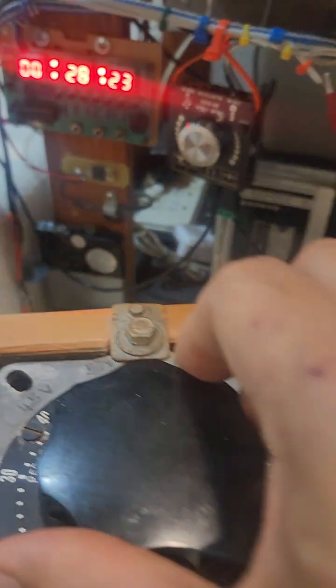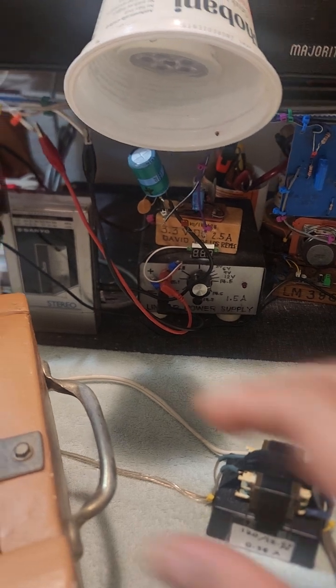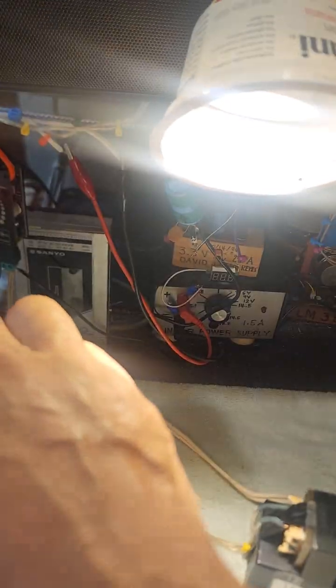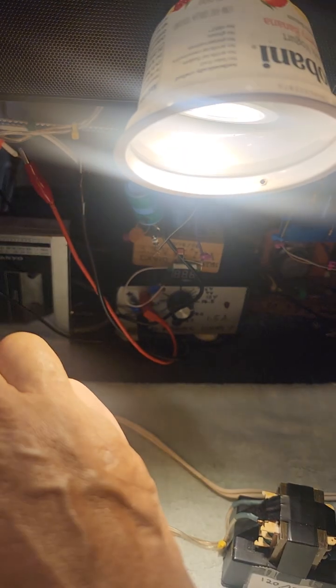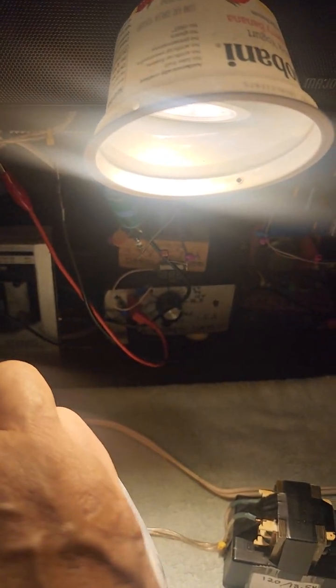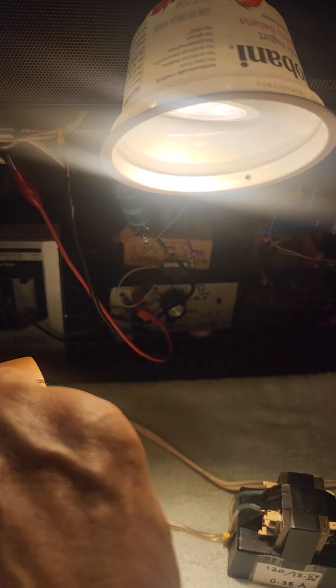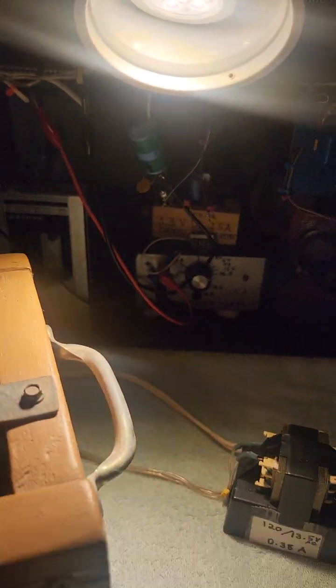If I go below 40, the LED is already off. If I try to increase this again, the LED is going brighter. If I put it to a maximum 120 volts, that's the full brightness of the LED lamp.